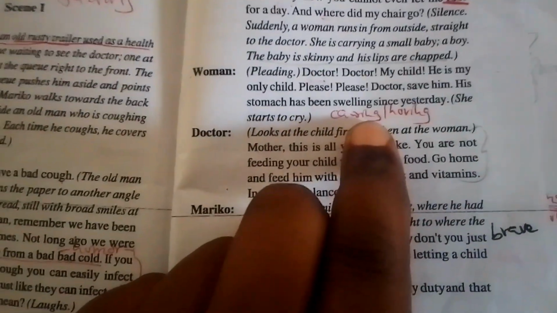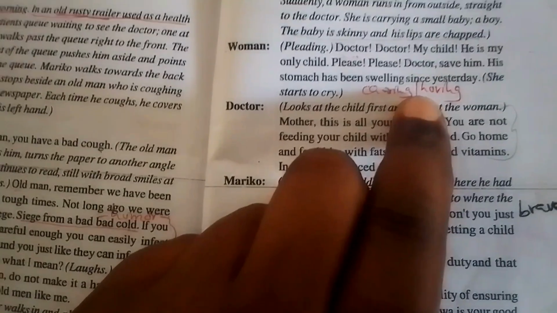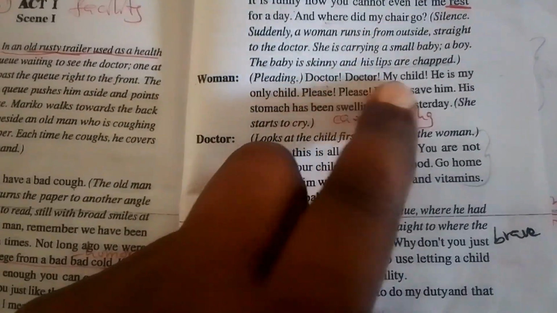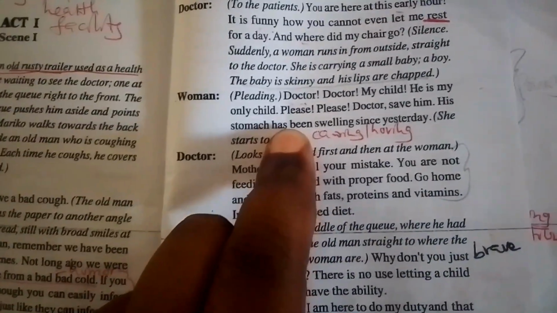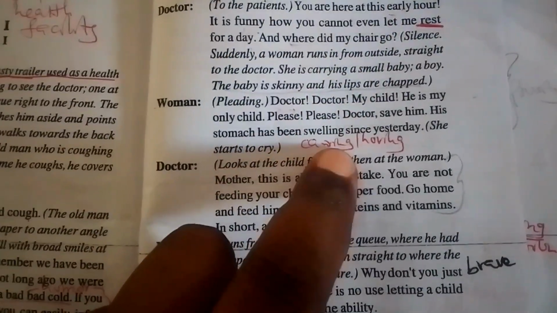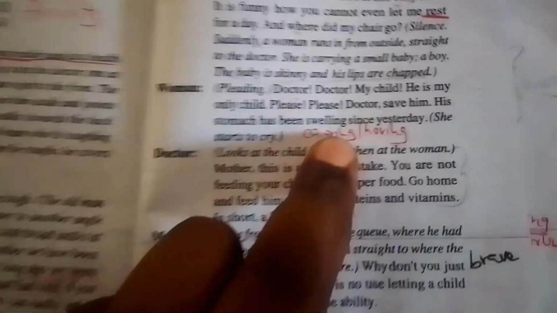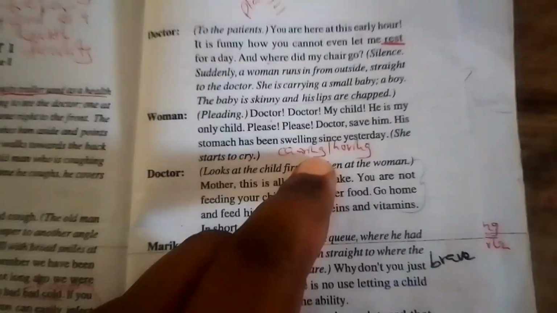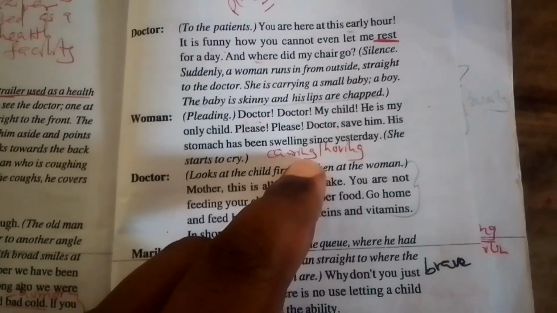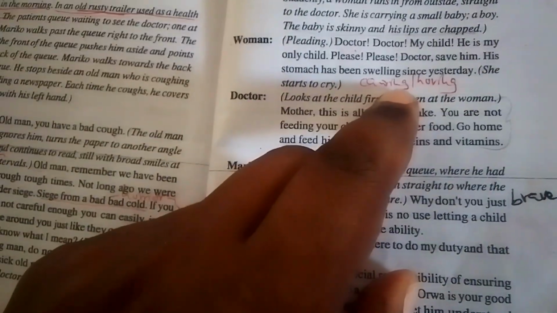You can see the woman. I wrote here something. Is caring and loving, where she says, "Doctor, doctor, my child, he is my only child." Right? That shows that she's caring and also loving at the same time. So it is good when you're writing this in an exam, you don't include all of them, just use one. You can either say somebody is caring, or you can say that somebody is loving.